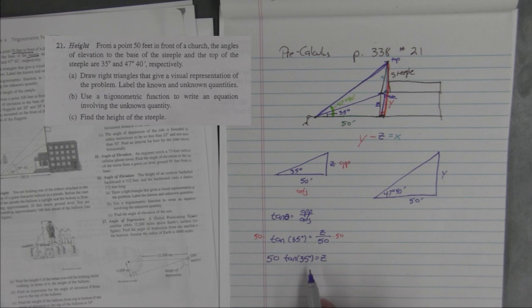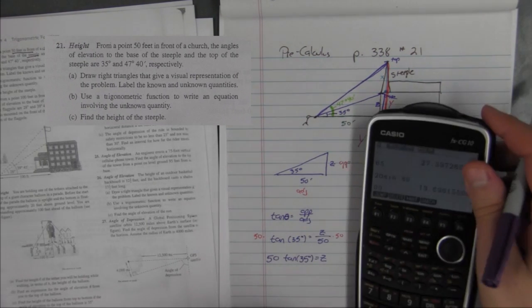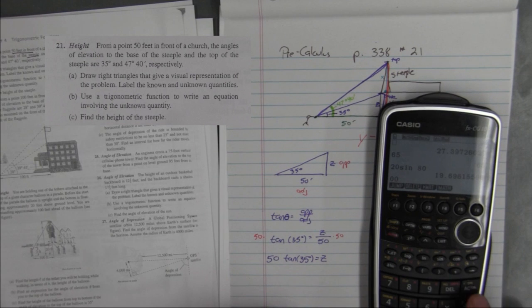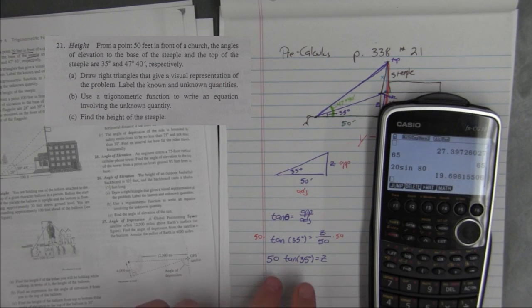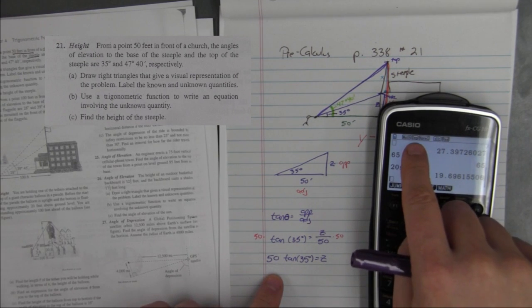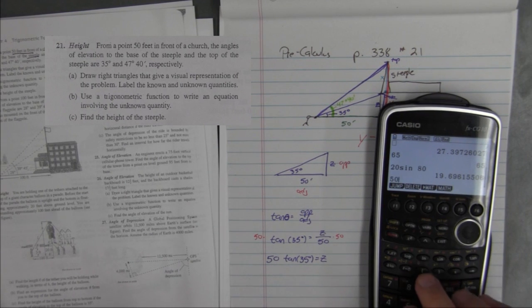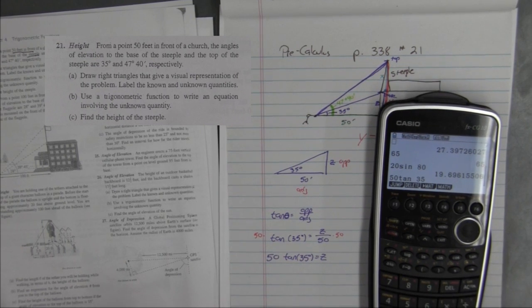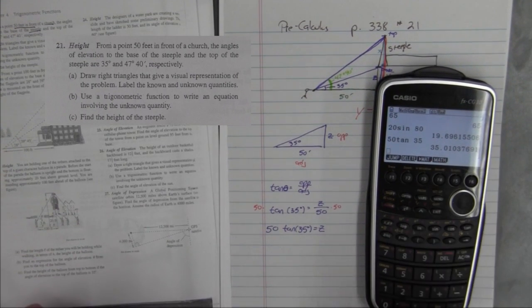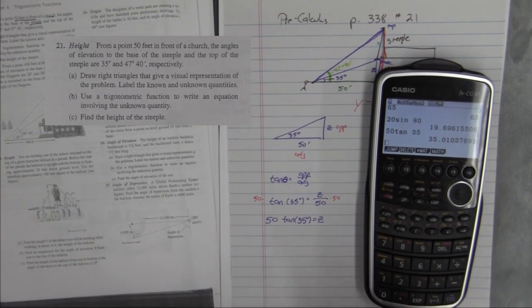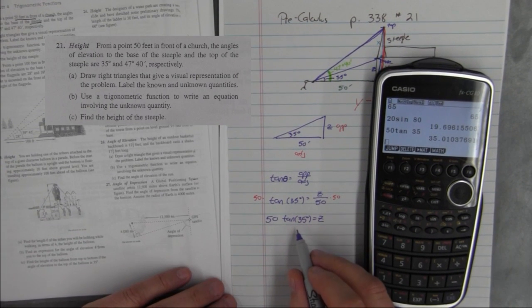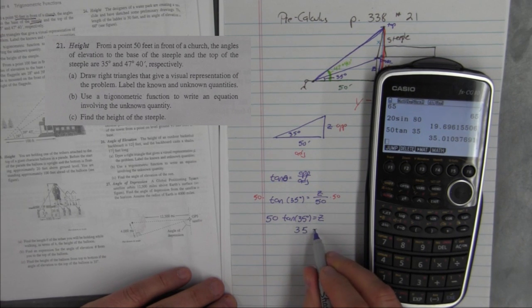And now I'm ready to put this in my calculator and calculate it. So I'll get my calculator and we'll clear it. I want to check that I'm in degrees, and it says right there DEG, so I'm in degrees. So I'm going to go 50, tan, 35, enter, and it tells me it's 35.01. So let's just round that off to a whole number and call it 35. So 35 is equal to Z.